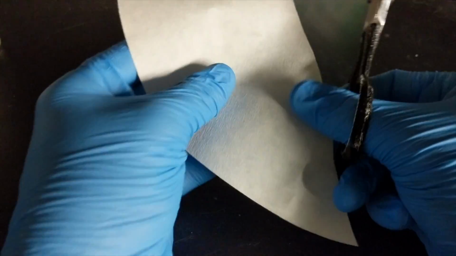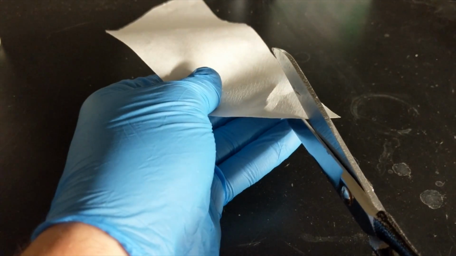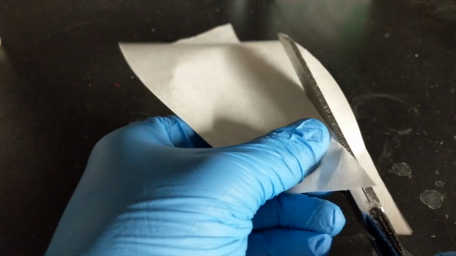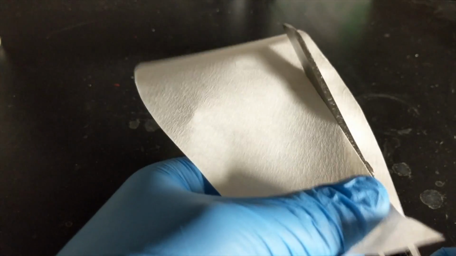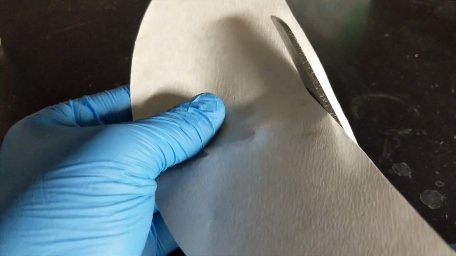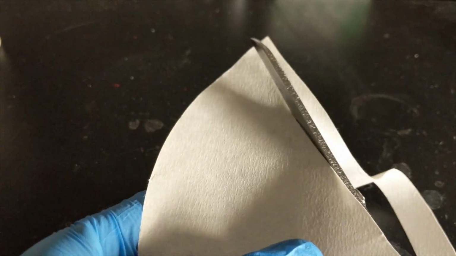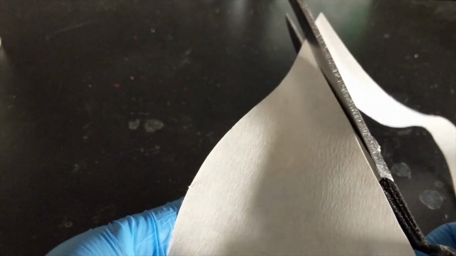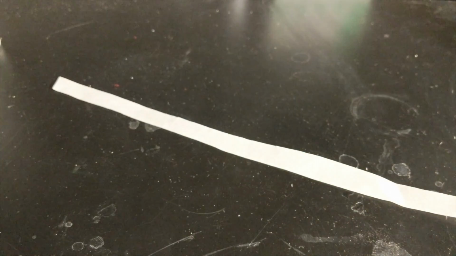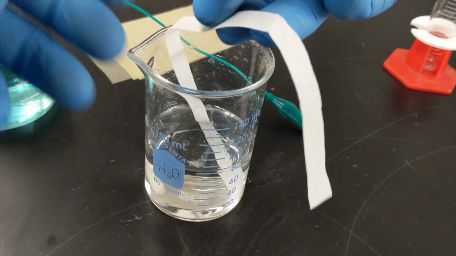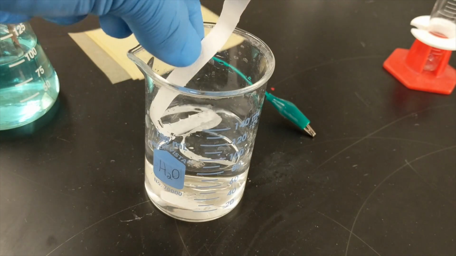Then make a salt bridge by cutting a strip out of some scrap filter paper. Then soak the paper in your saturated ionic solution.